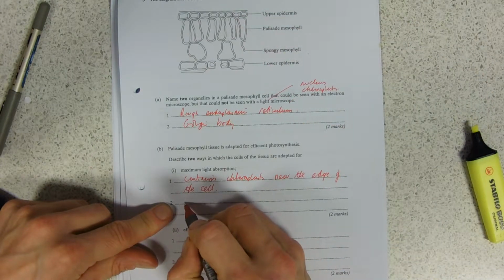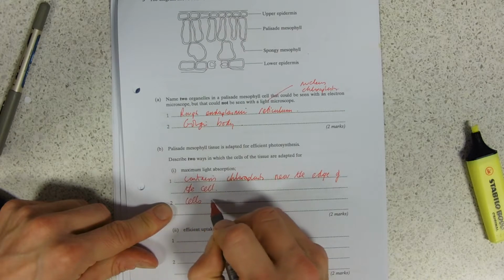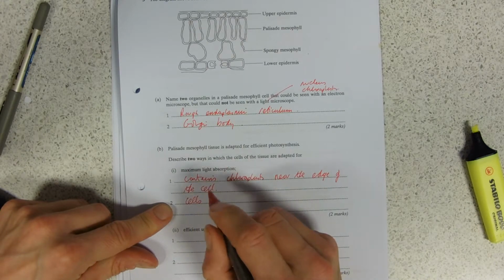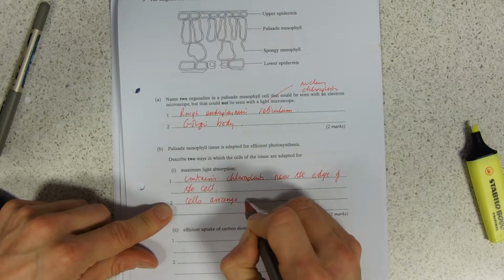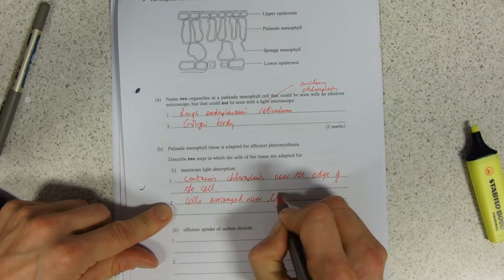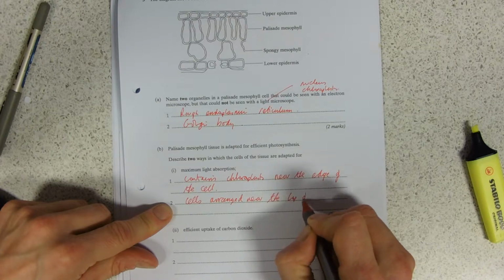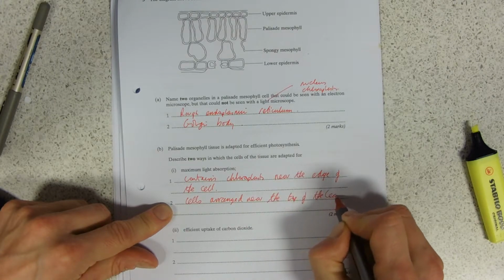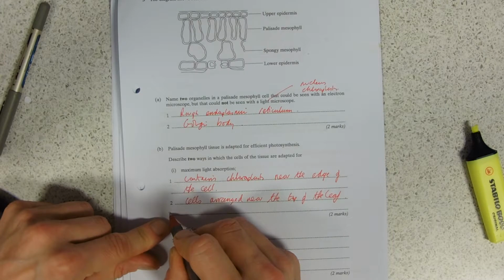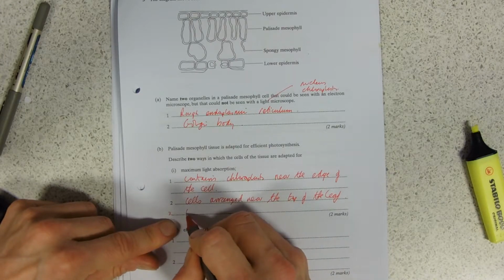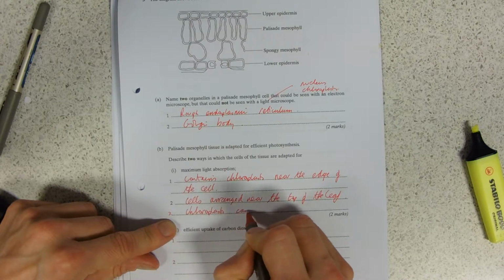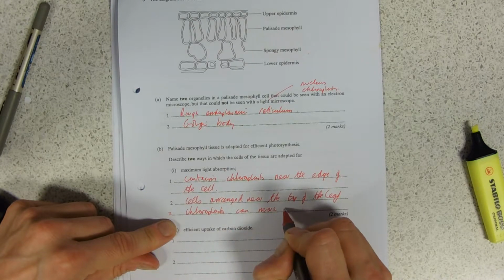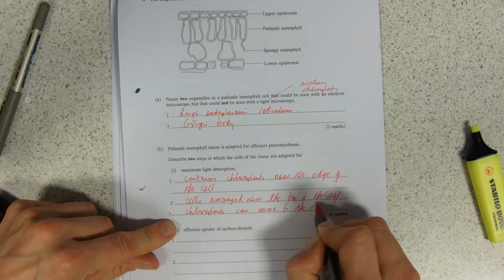So, cells arranged near the top of the leaf. We could say, if this was another point, chloroplasts can move to the light in the cell.